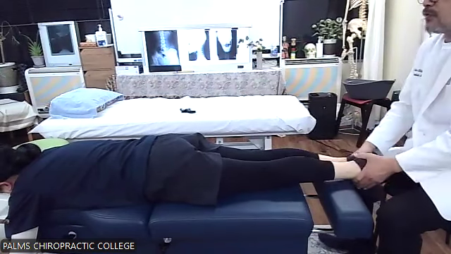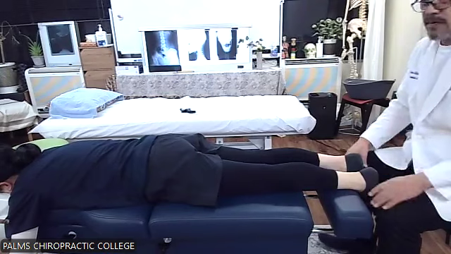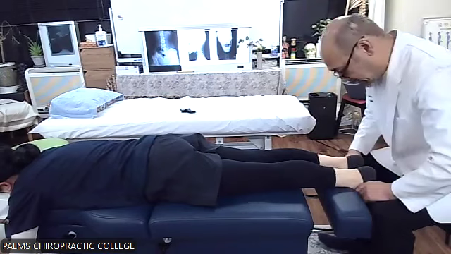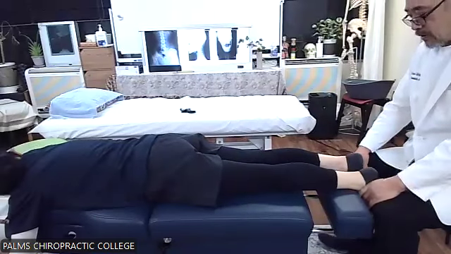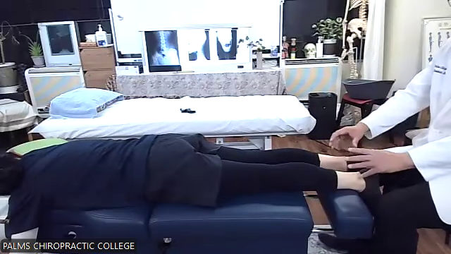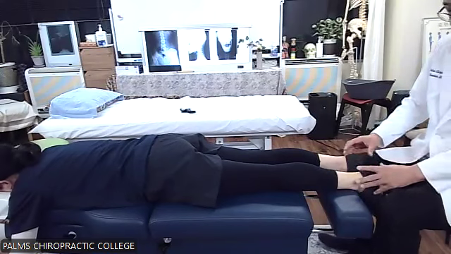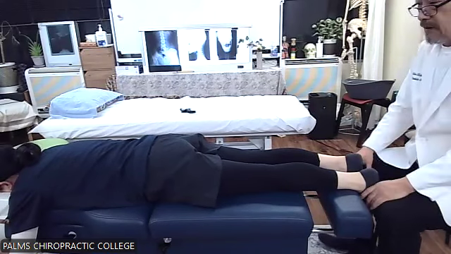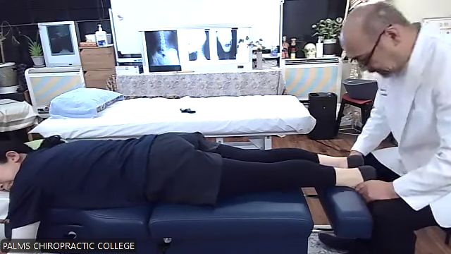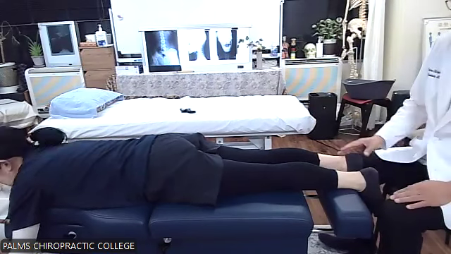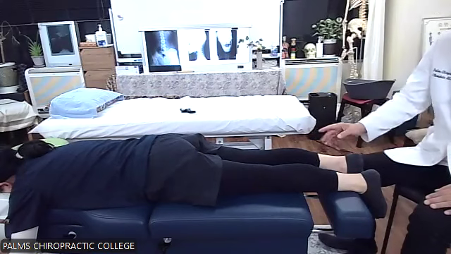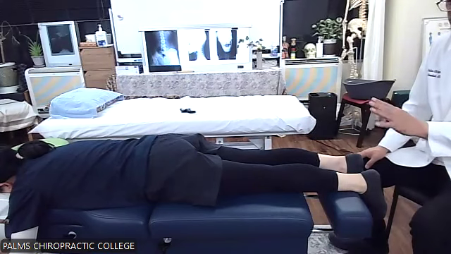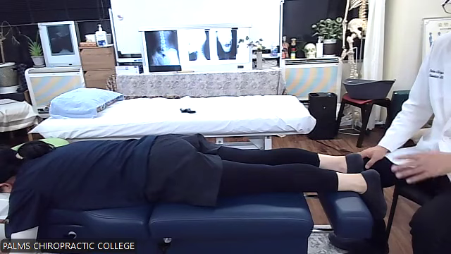Now I have to re-examine her cervical syndrome. Okay, look to the right. It lengthens and gets longer than before. And neutral, look to the left. It stays short, so she has a right cervical syndrome. So I will be finding a nodule on the left side.